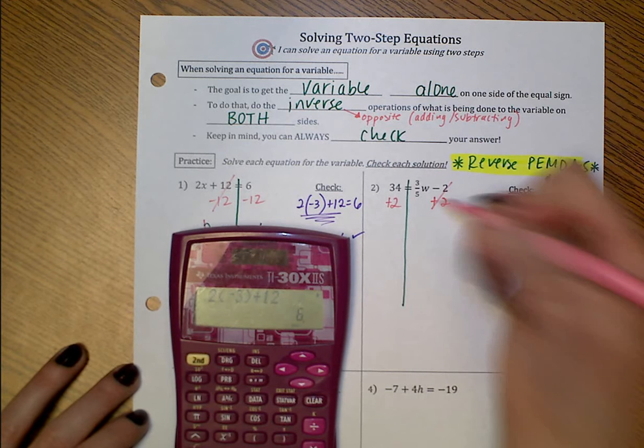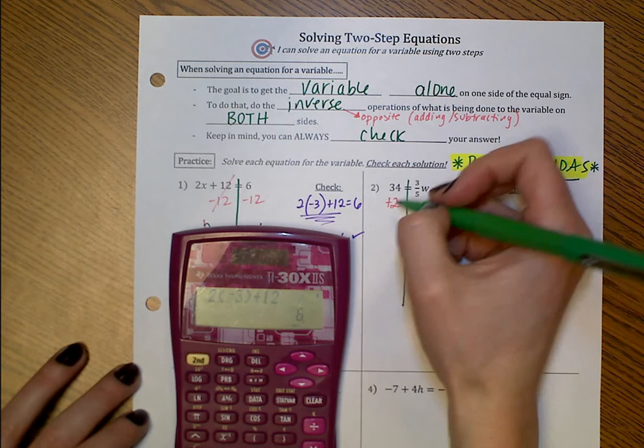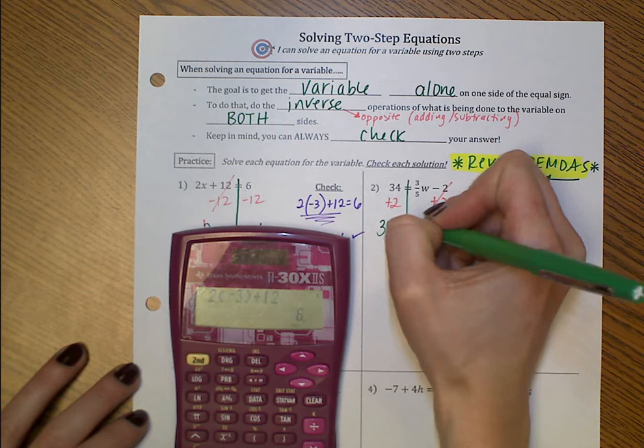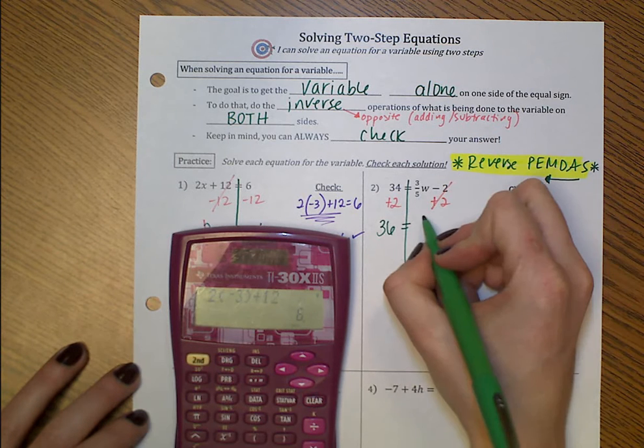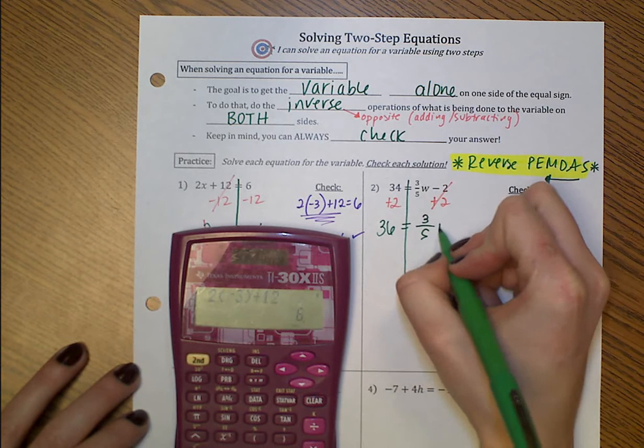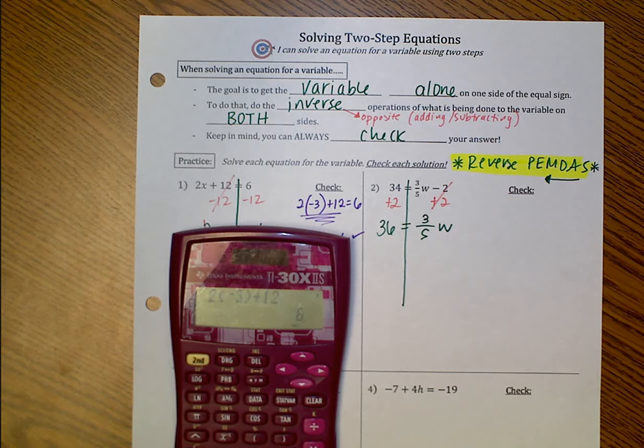Those 2's cancel each other out, and I have 36. Bring down my equals, and I have 3/5 w. Now, for fractions, and maybe we've seen this before, I don't like the fraction.